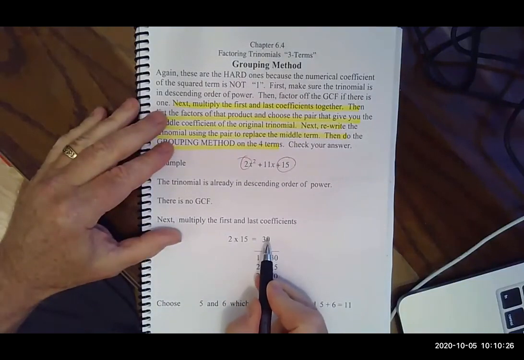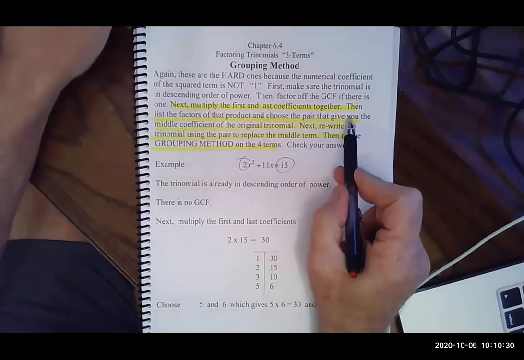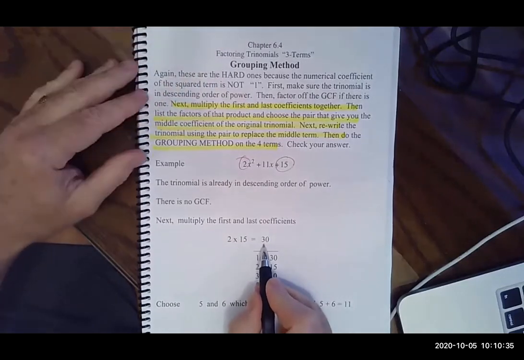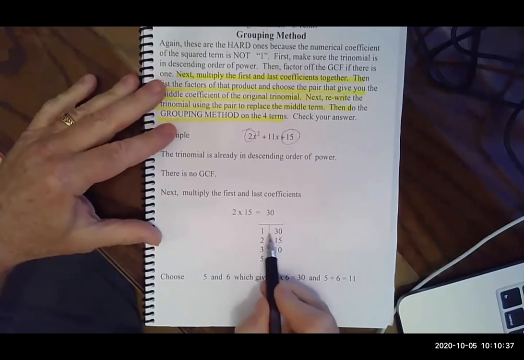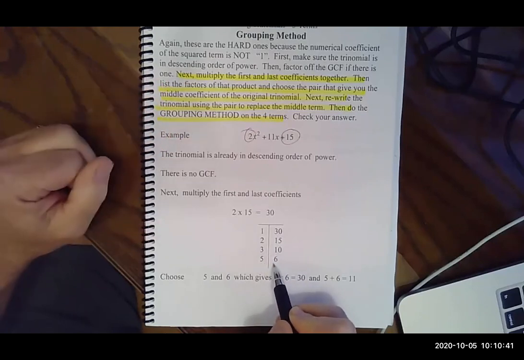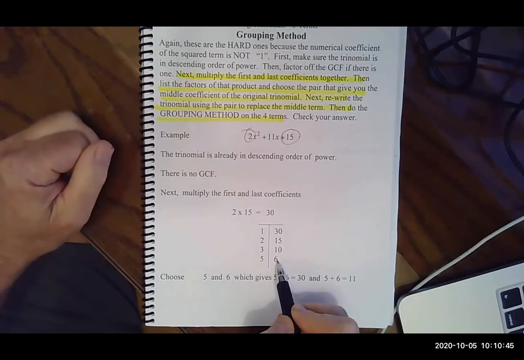Okay, great. Now what, Jeff? Well, what we want to do is list all the factors of the product. I want to find all the factors of 30. 1 and 30, 2 and 15, 3 and 10, 5 and 6. 6 and 5 is the same as 5 and 6, so you don't need to duplicate those.